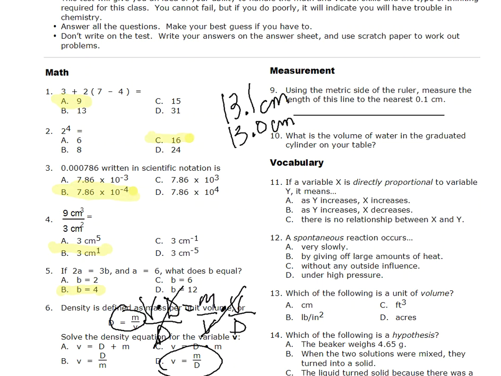So we will discuss this thing called significant figures much more at a later date, but just keep in mind when you're making measurements, you're always going to want to go as many places as you can on your measuring tool, reasonably, even if one of them is beyond the mark.